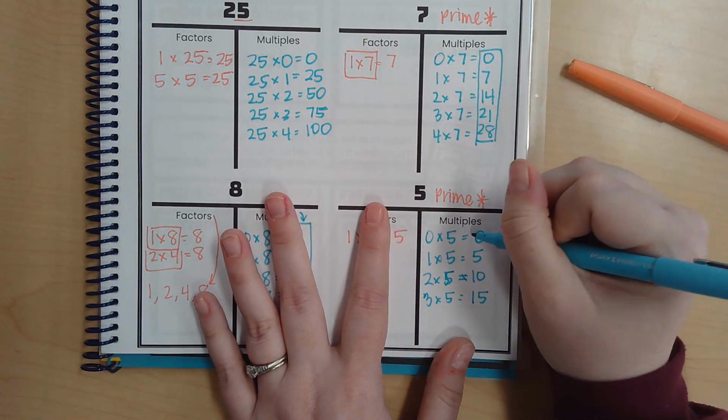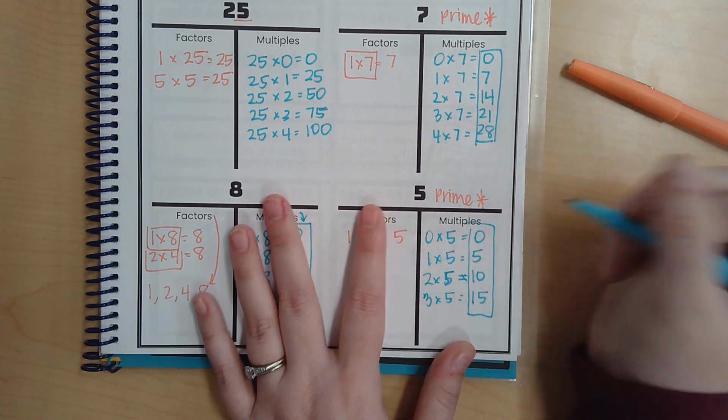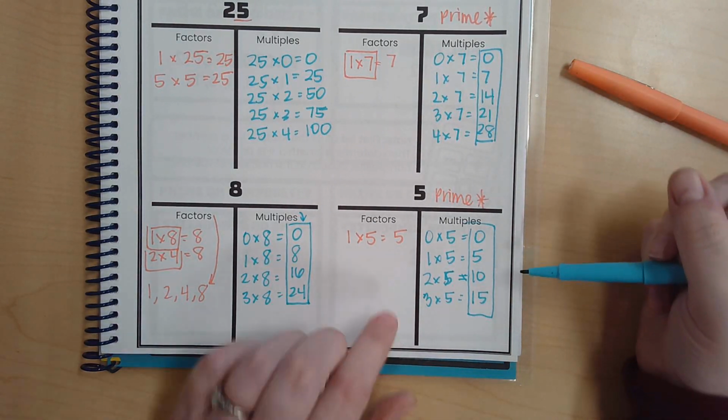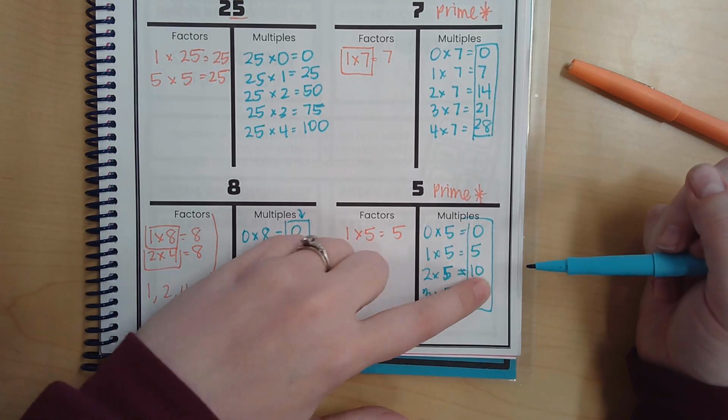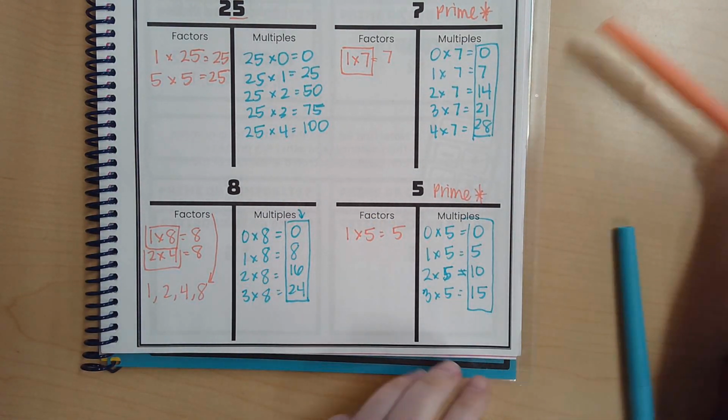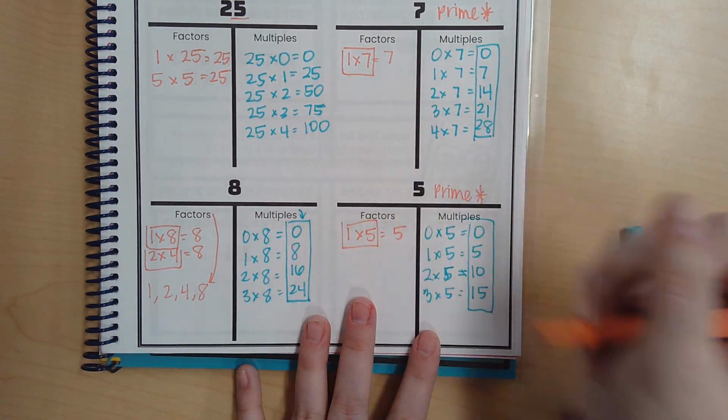You also could use your skip counting method, okay? So just remember that a factor times a factor is a multiple. Your multiples are your answers. Your factors are what you multiplied to make your multiple. So remember this part, okay?